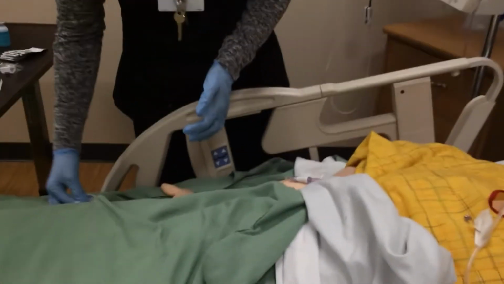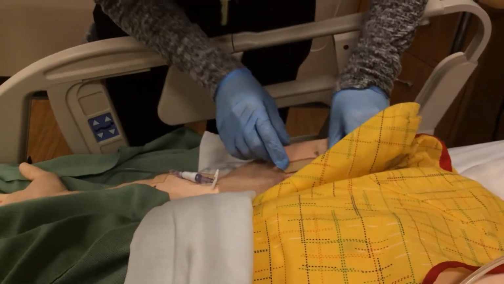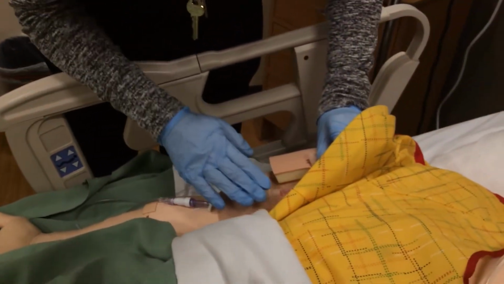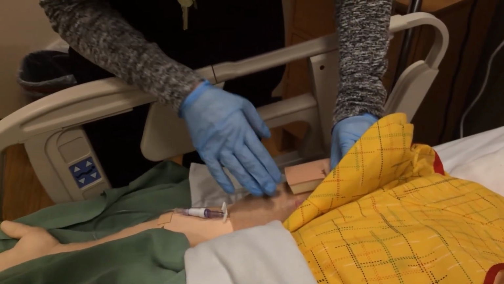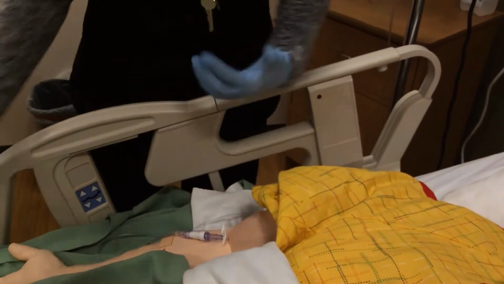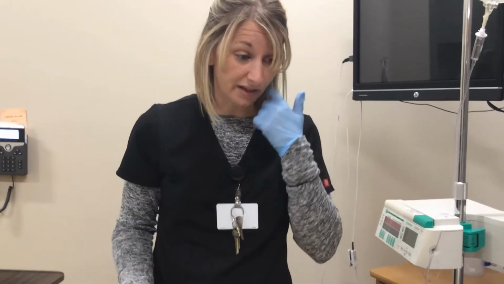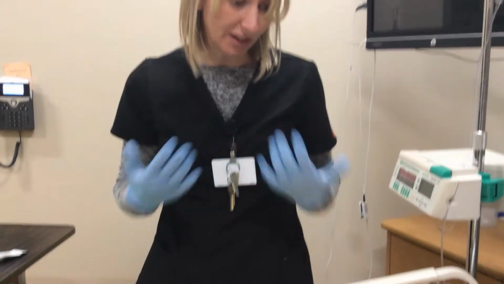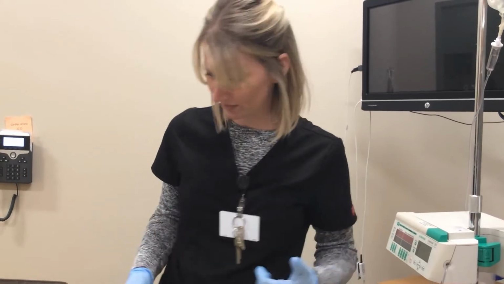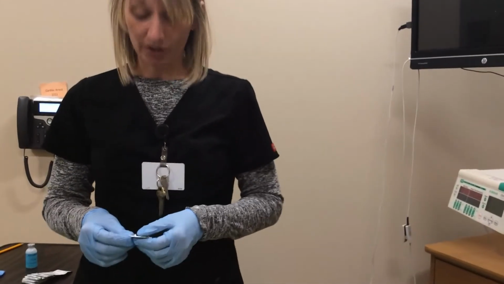The first thing that you always want to do when working with IV is check that site, make sure it's patent, make sure there's no swelling, no redness, no kind of drainage around it or anything like that. Because we want to make sure that the medication we're going to give goes in the right place. So we want to make sure that he gets the effects from it. Because if it's not being given IV like it should be, and it's going into surrounding tissue, he's not going to get the pain relief that he's going to. And certain medications can do damage to the tissue as well.